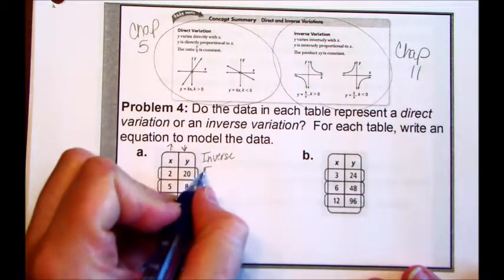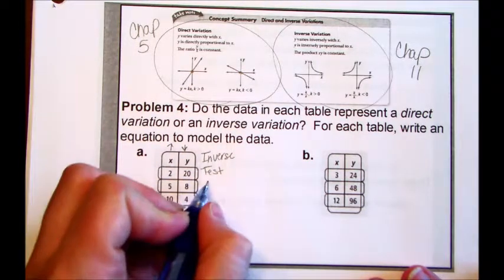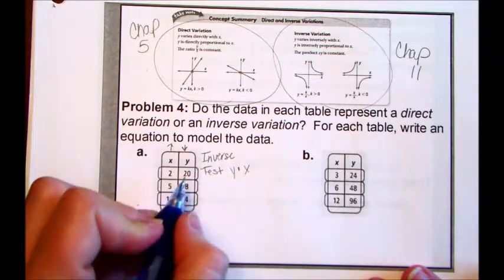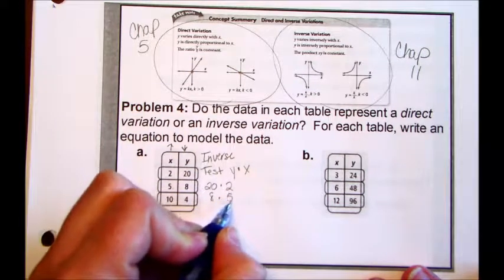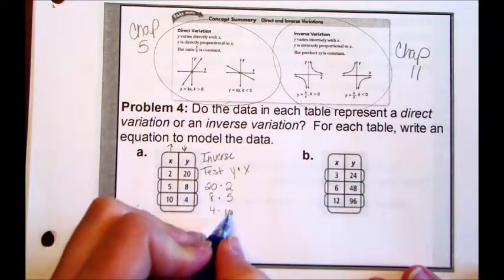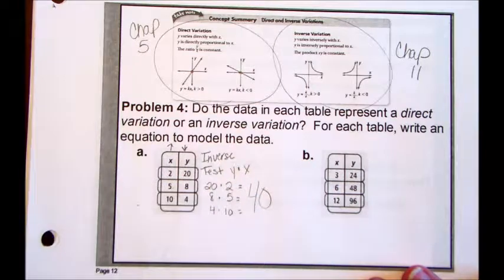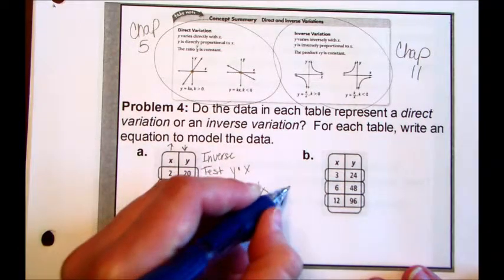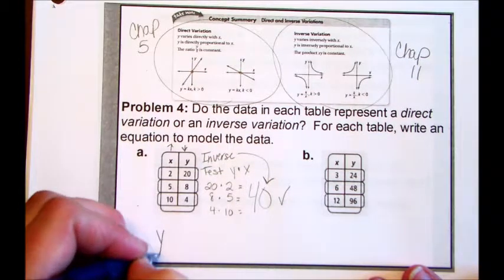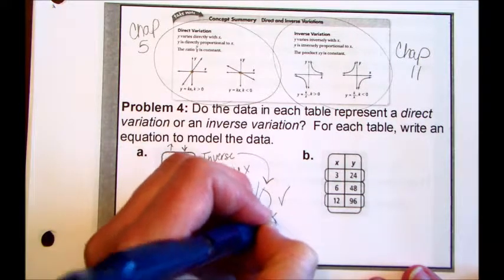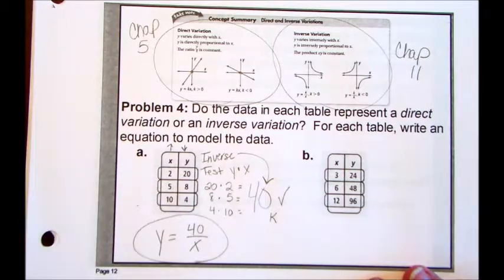So to test for inverse, I'm going to write inverse test. We are going to do every y times every x. So I'm going to do 20 times 2. I'm going to do 8 times 5. I'm going to do 4 times 10. What do you notice each and every time I get? Every single time I get 40. That means it is inverse. And now if you tested direct, it would not work. So what we write is y equals, you have found k, 40 over x. There's the equation they want.